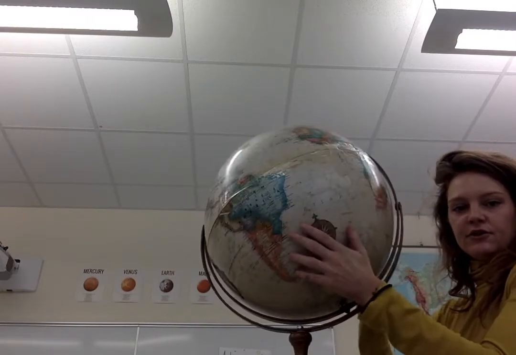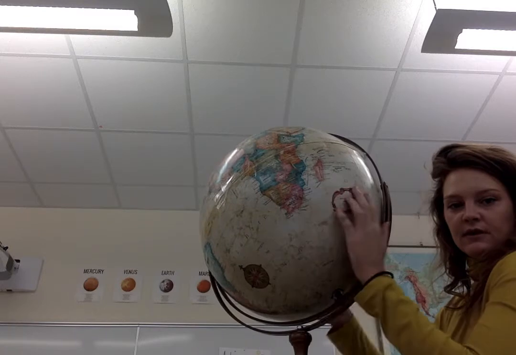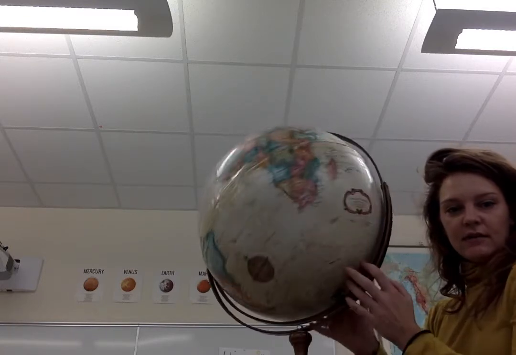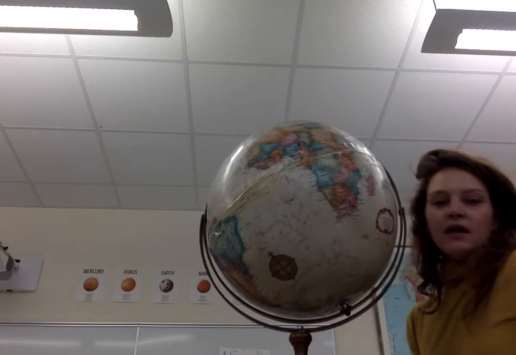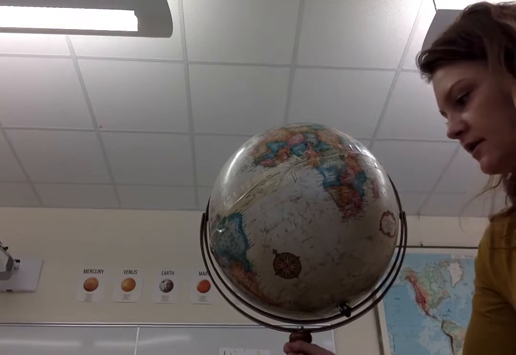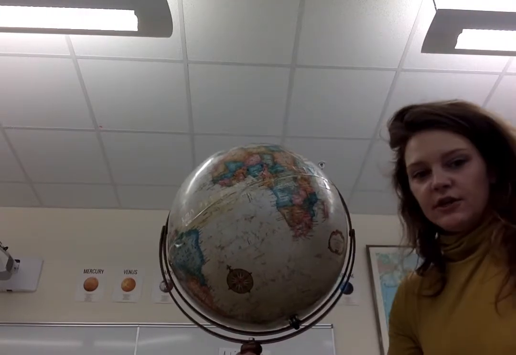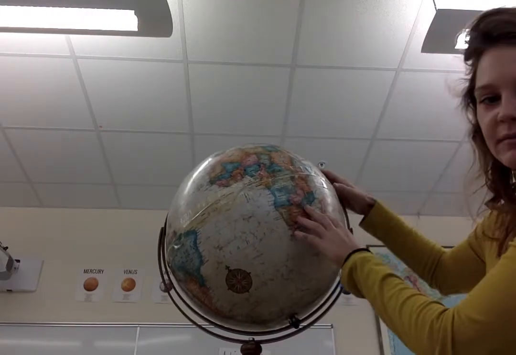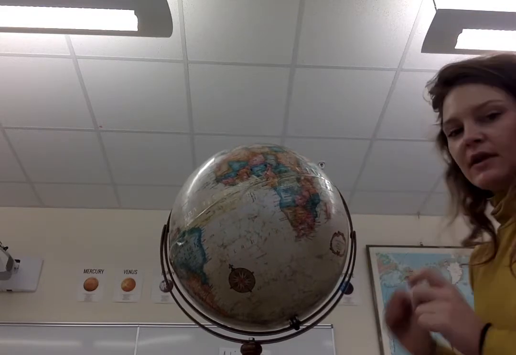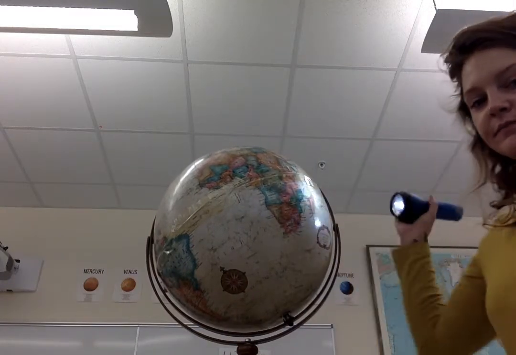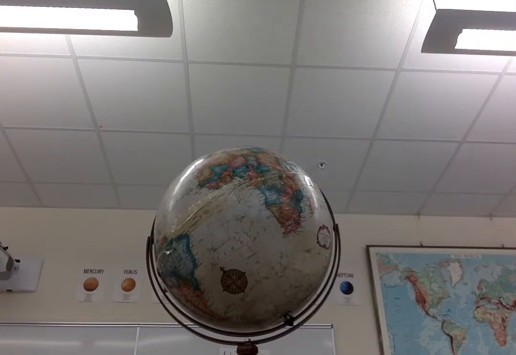So it doesn't spin straight up and down, it spins slightly tilted, about 24 degrees. That happens because way back in Earth's early history, we were hit by a giant planet and it knocked us sideways. But this is important. This is why we have seasons. So turn the light off again.